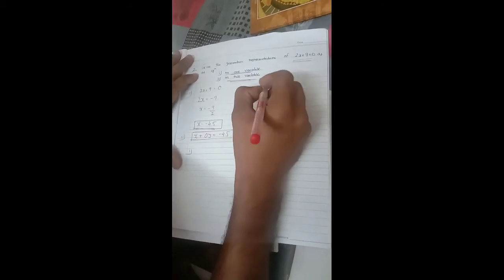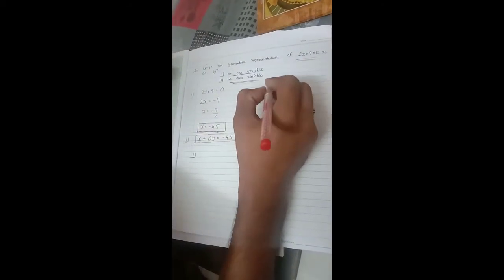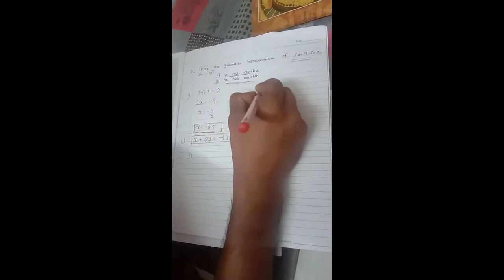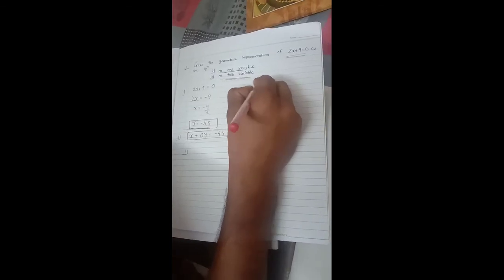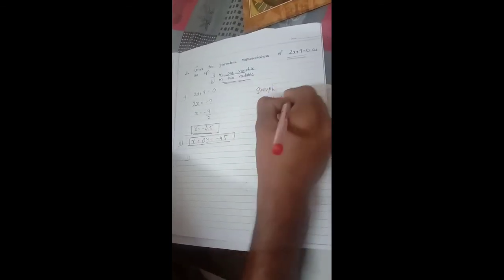If you draw the line using points, you get a graph parallel to the y-axis, because here x is equal to a constant is given.